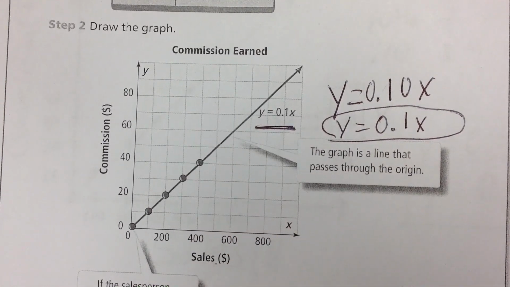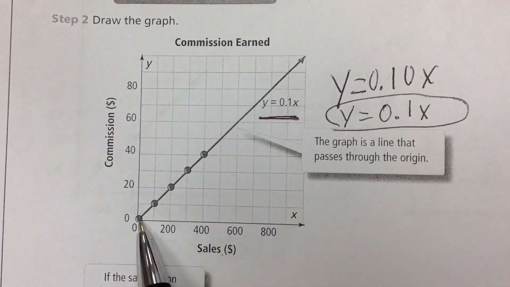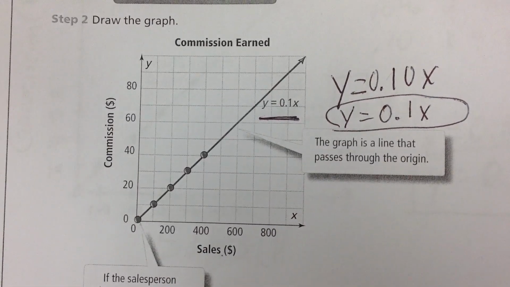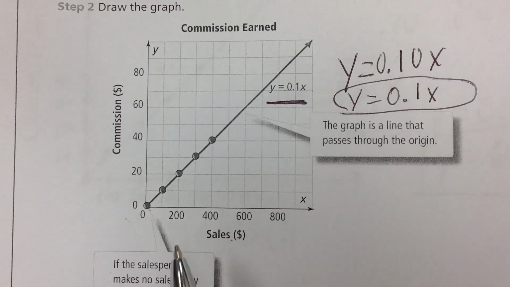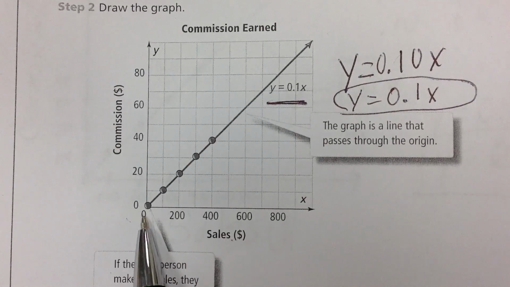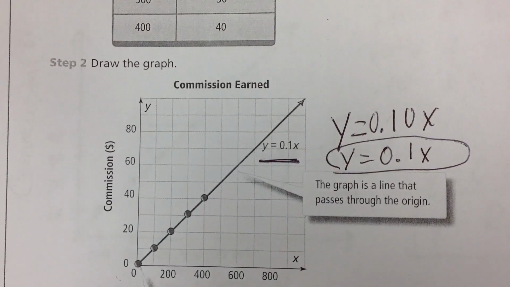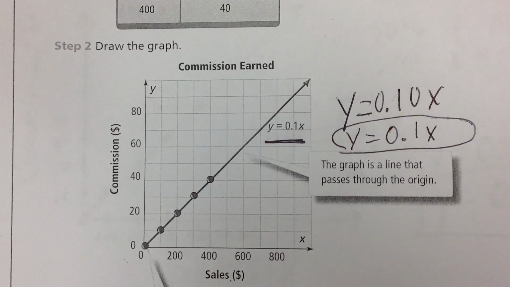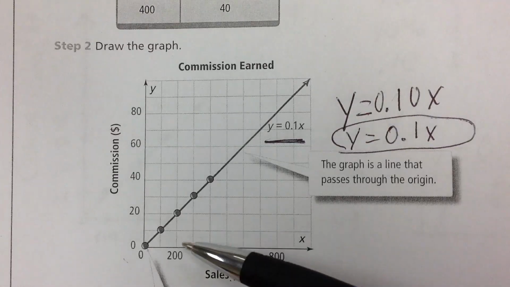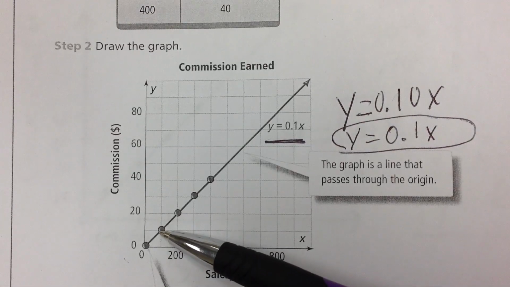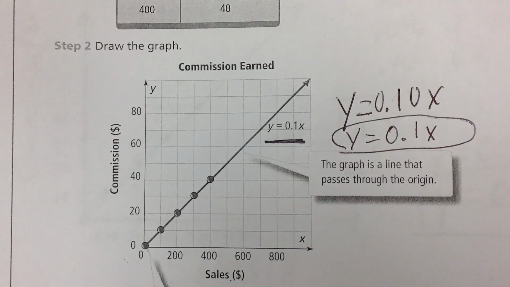That's the equation. The graph does pass through the origin. So if a salesperson makes no sales, they earn no commission. So the graph does show a proportional relationship between the amount of sales and the amount of commission. The graph shows that for every $100 worth of sales, the salesperson earns $10 in commission. Or for every $10 of sales, the salesperson earns $1 commission.